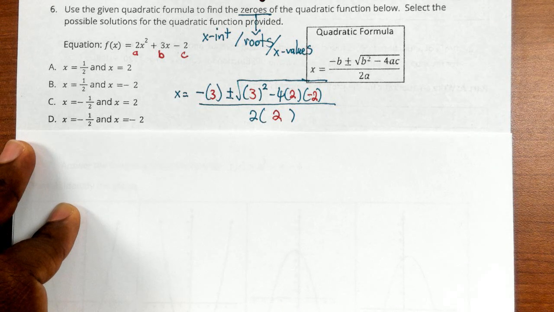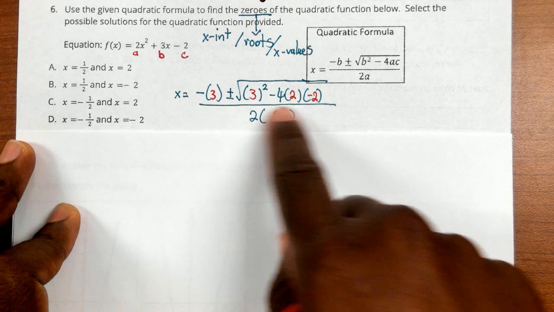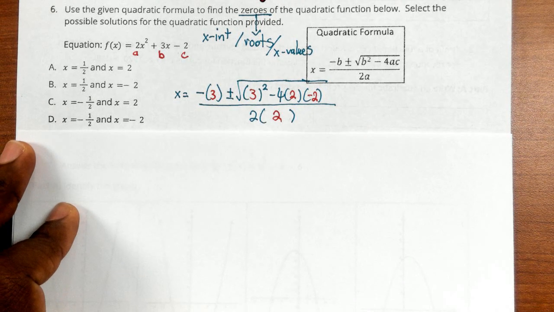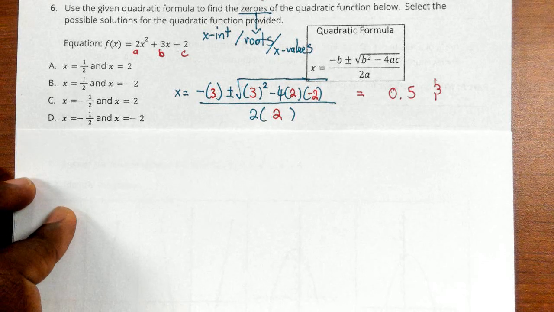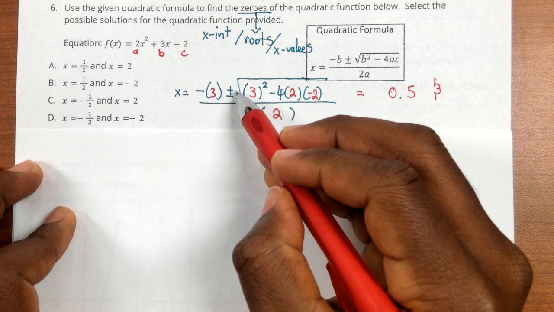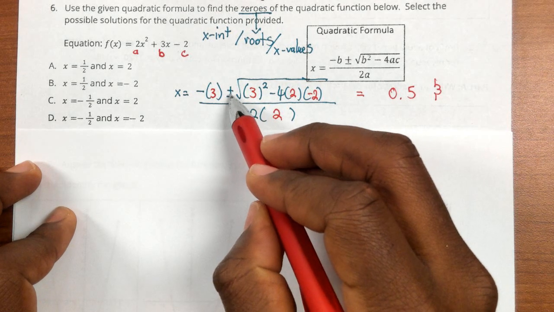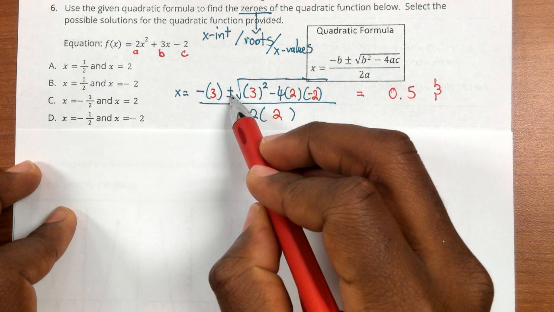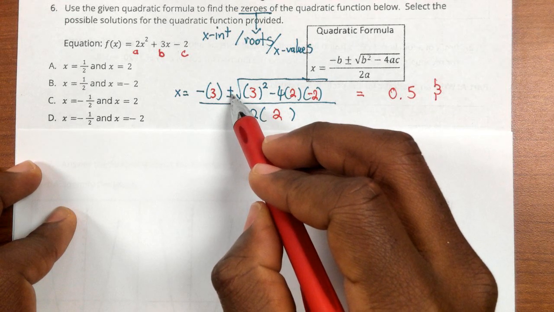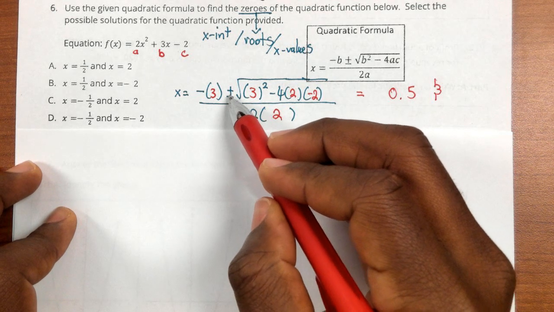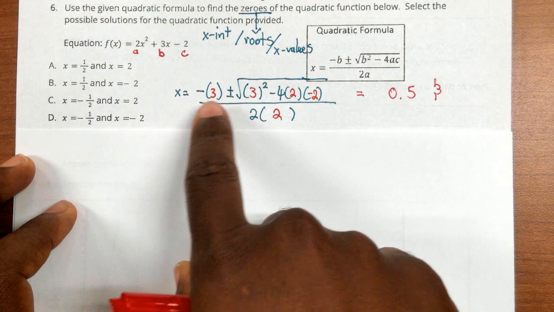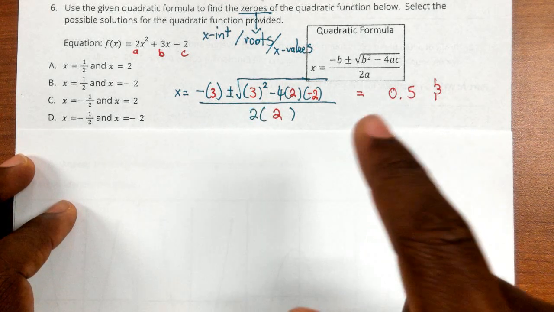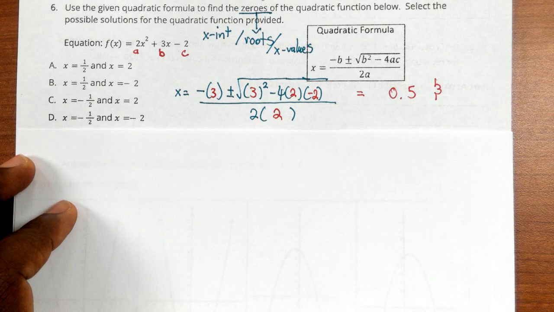Then all you have to do now is plug this into your calculator. Go ahead and plug this in. You should remember that the plus or minus means this could be a positive sign or a negative sign, so your calculator doesn't know how to do plus or minus. When you're typing this in, you first press the fraction or the slash button.